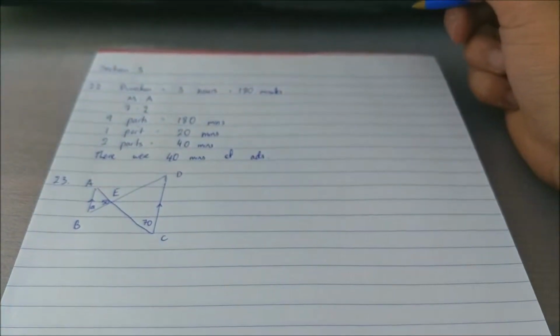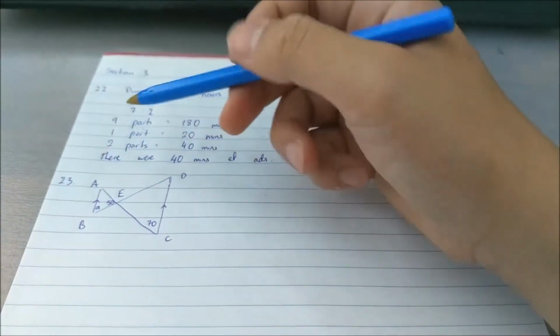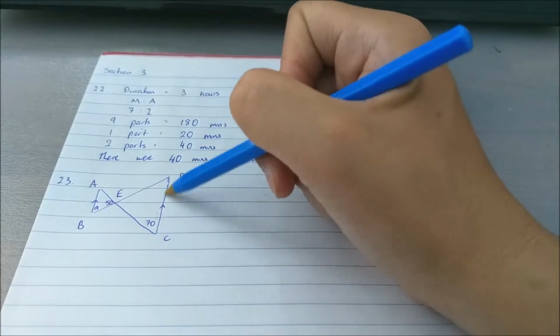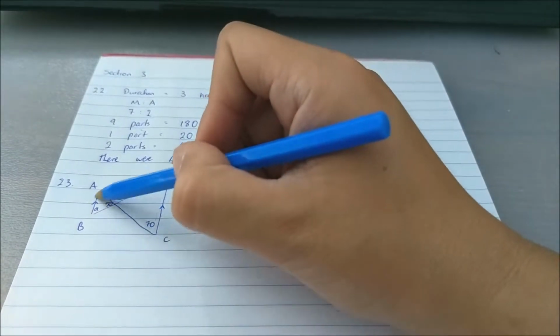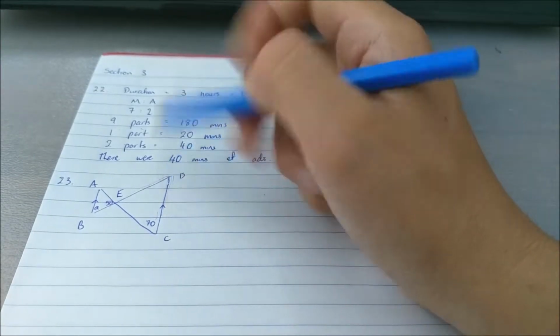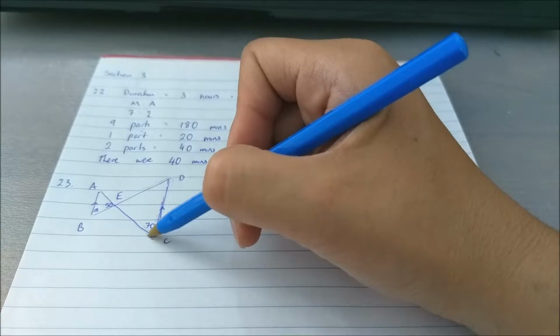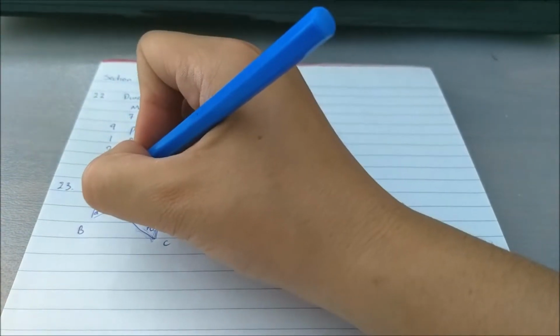I want to find this value of A. When I see parallel lines, the first thing I think of is alternate angles. So I'm thinking this, perhaps that, or this alternate angle here. So if this is 70 here, this one is going to be 70 as well.